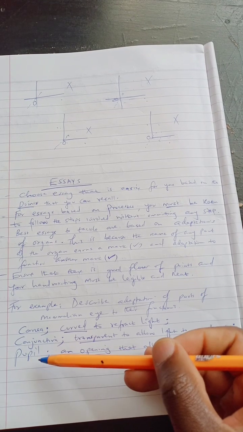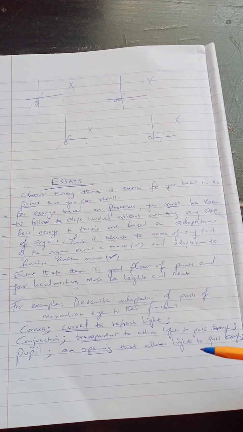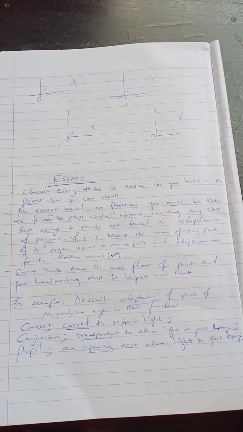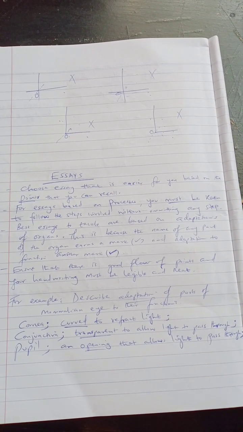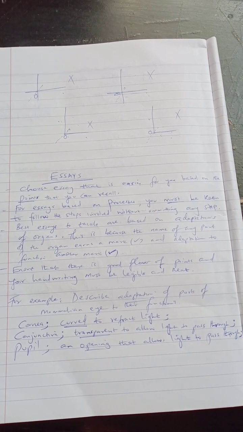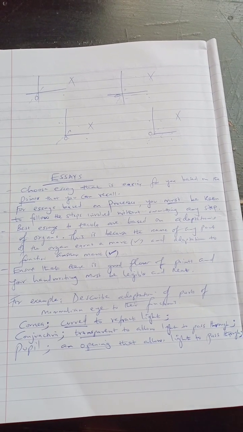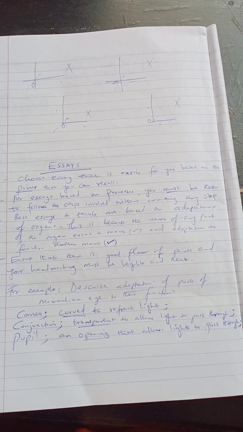Look at this one here, pupil, a mark. An opening or a hole that allows light to pass through, another mark. So that is how easy questions on adaptations of organs are. If you see such questions, you must always go for them, because you will earn a lot of marks without struggling.